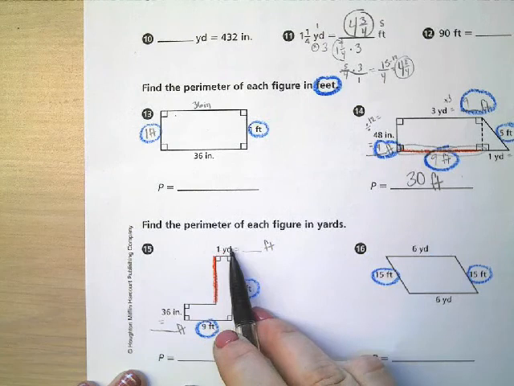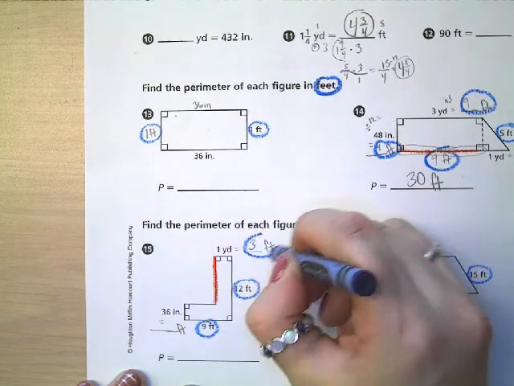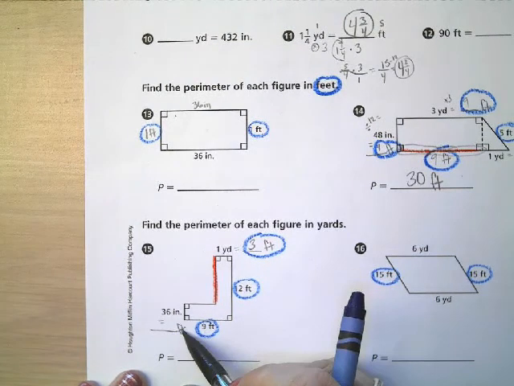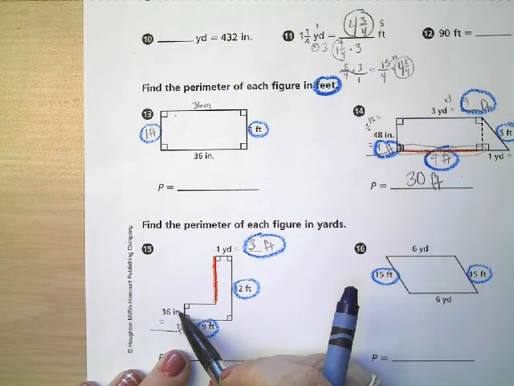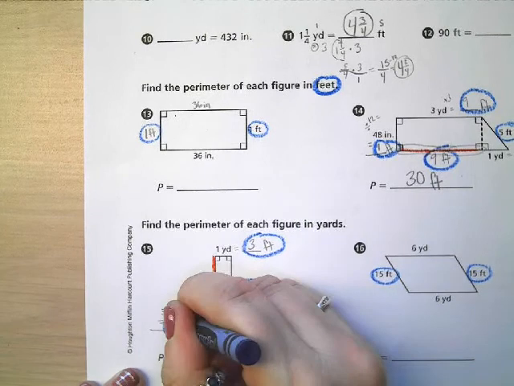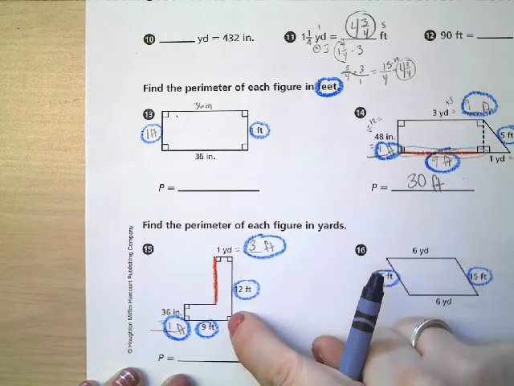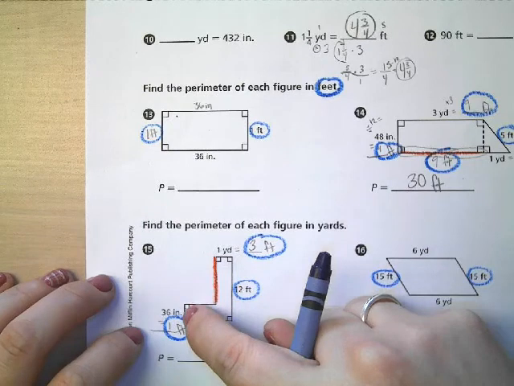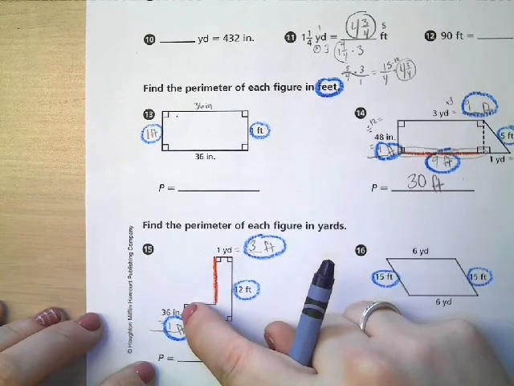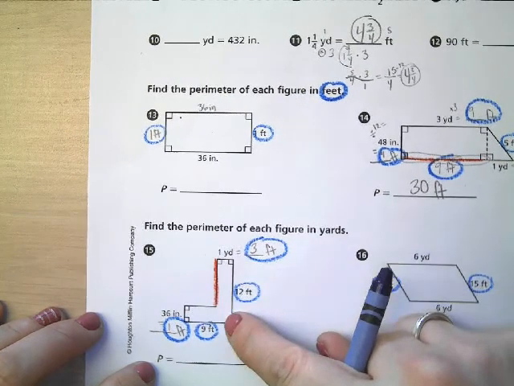Remember, you got to get these yards to all be feet. You got to get these inches to be feet. But what's this missing line? It's not 12 because it's not as long as that. Let's solve this one. 1 yard is 3 feet. We already know that. Done. How many inches are in a foot? 36. So 36 inches is 1 foot.